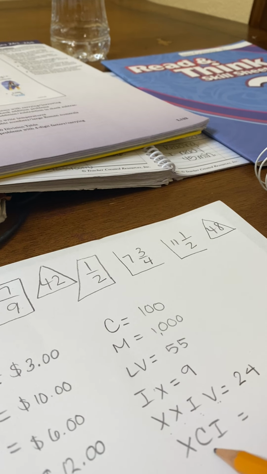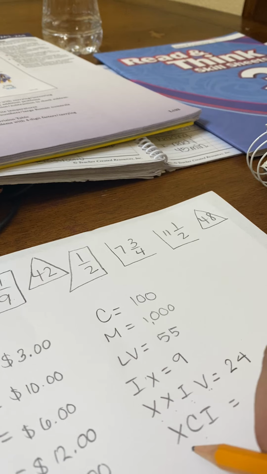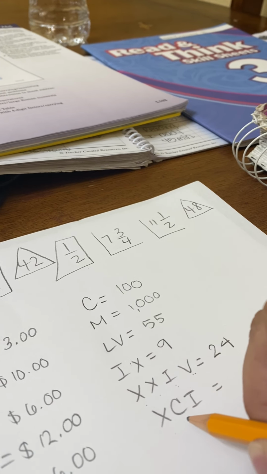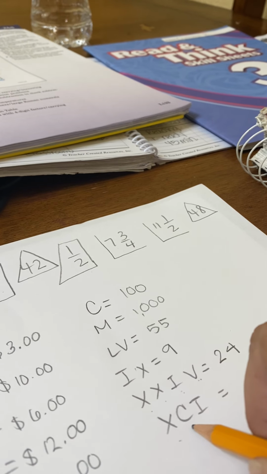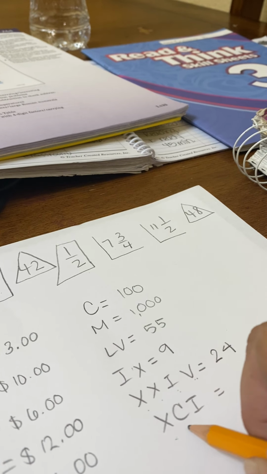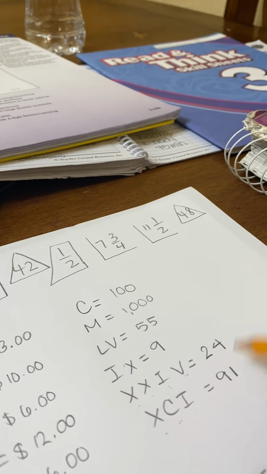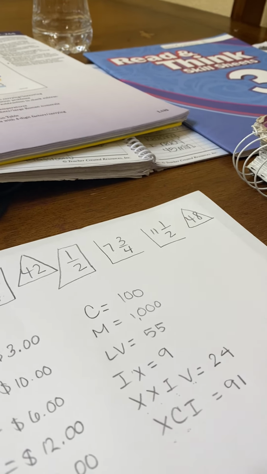X is 10, C is 100. So again, we have a smaller number in front of a greater number. So we have to take away 10 from 100. So 100 minus 10 is 90. 90 plus 1, 91.